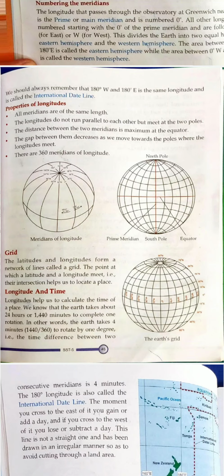We already know that 180 degree longitude is also called the International Date Line. The moment you cross to the east, you are adding a day, and if you cross to the west, you are losing or subtracting a day.